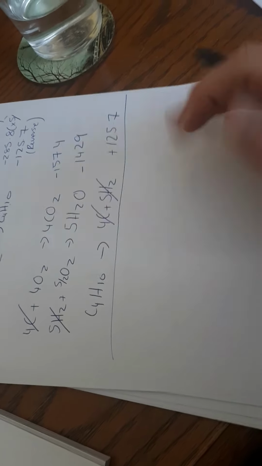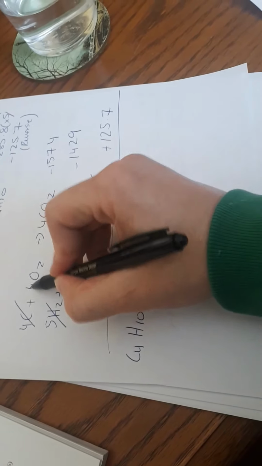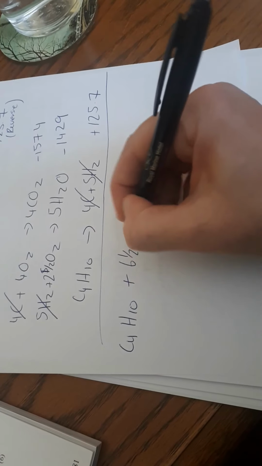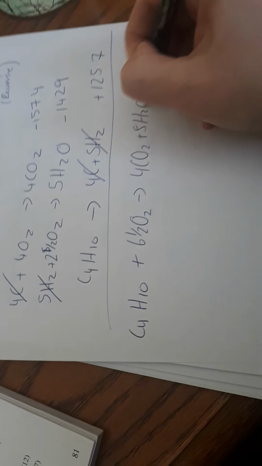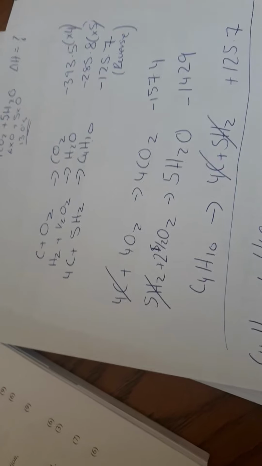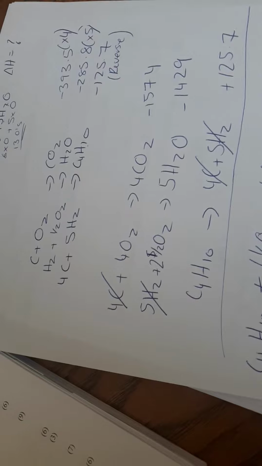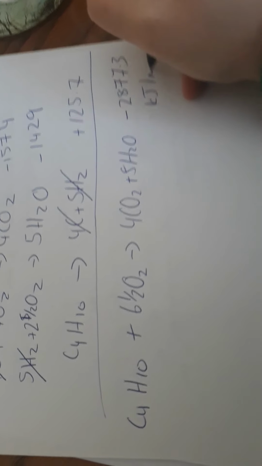Okay, that's it. So I have C4H10 plus, and I have 4. Okay, 5 over 2, I can write that as 2.5. So that's 6.5 O2 goes to 4CO2 plus 5H2O. And if I look, that's what I have up here. So my delta H value minus 1574 minus 1429 plus 125.7 gives me an answer of minus 2877.3 kilojoules per mole.